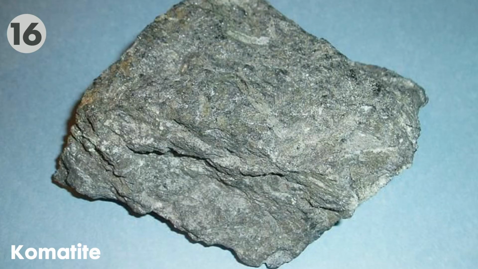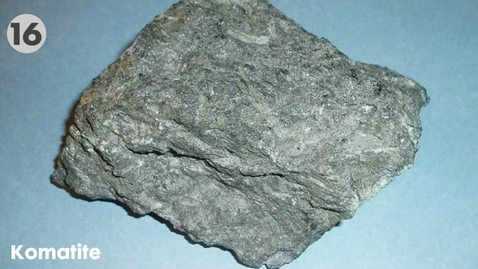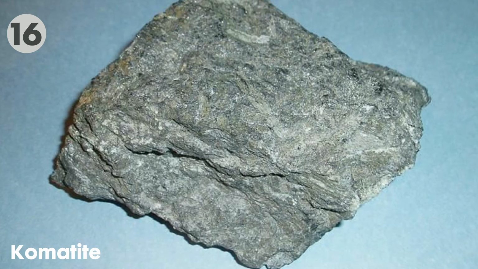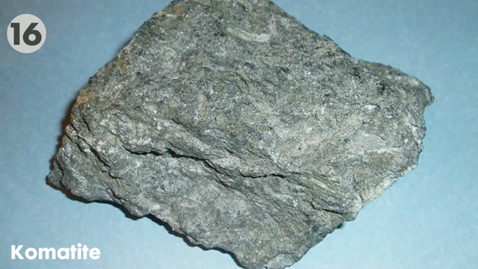Number 16. Komatiite. Komatiite is a very old igneous rock going back to the Proterozoic and Archean ages. It is composed of partially melted mantle. It is found in reasonably large quantities.